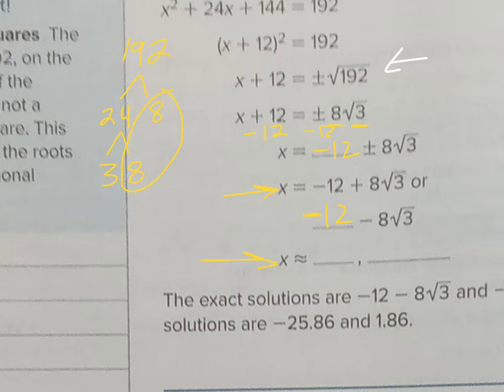What is this one? What does this mean right here? Yeah, approximately. So this is an exact answer, with straight-line equal signs. These little squigglies mean approximately, because these are irrational numbers. Like for instance, pi is equal to pi, but 3.14 is just an approximation.